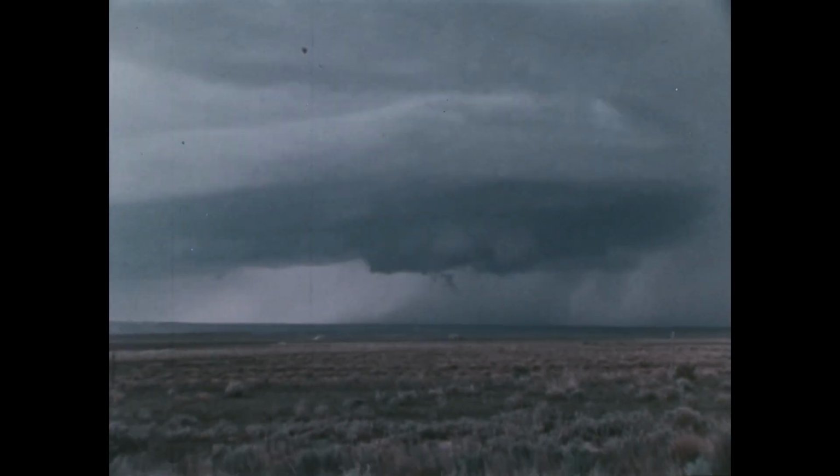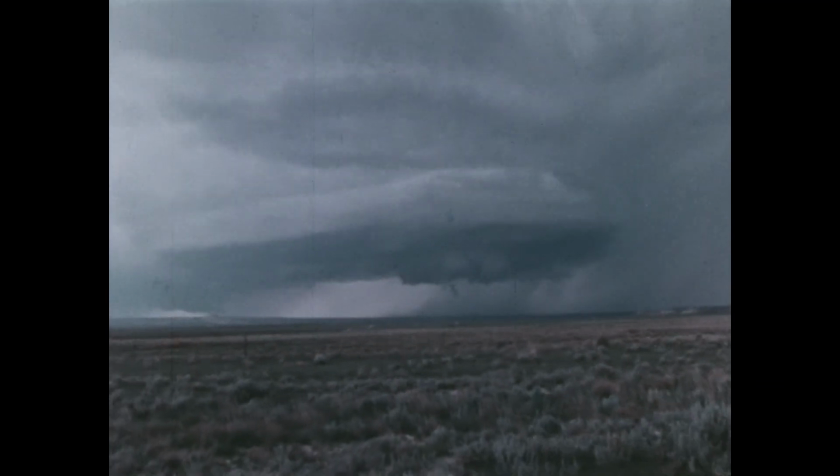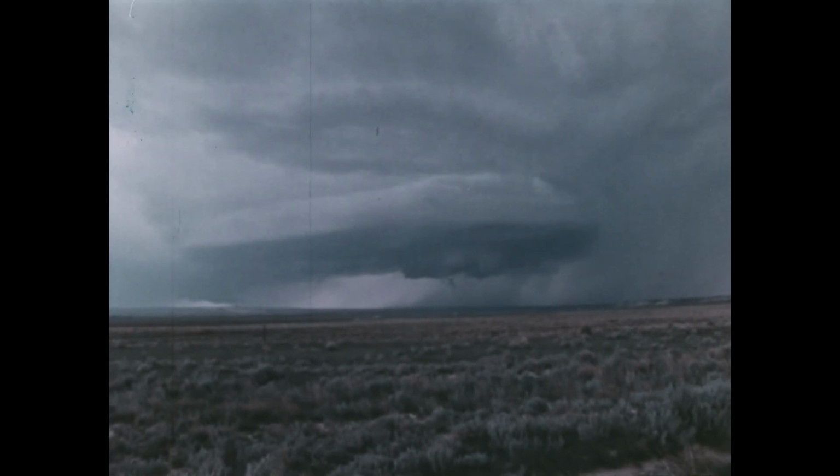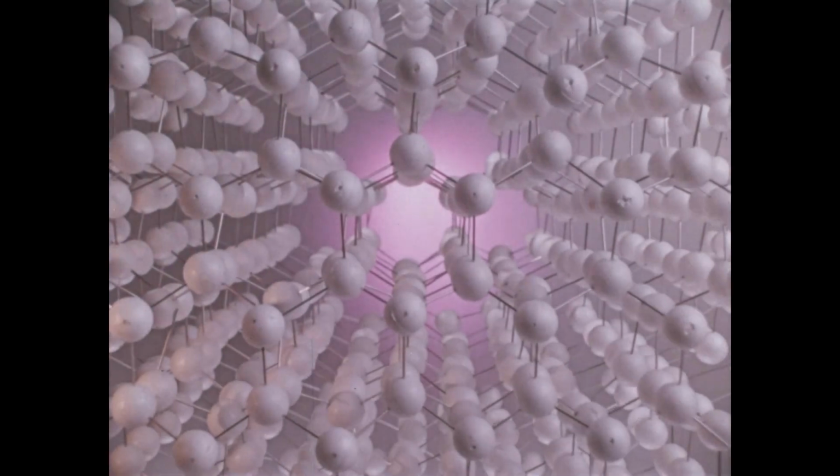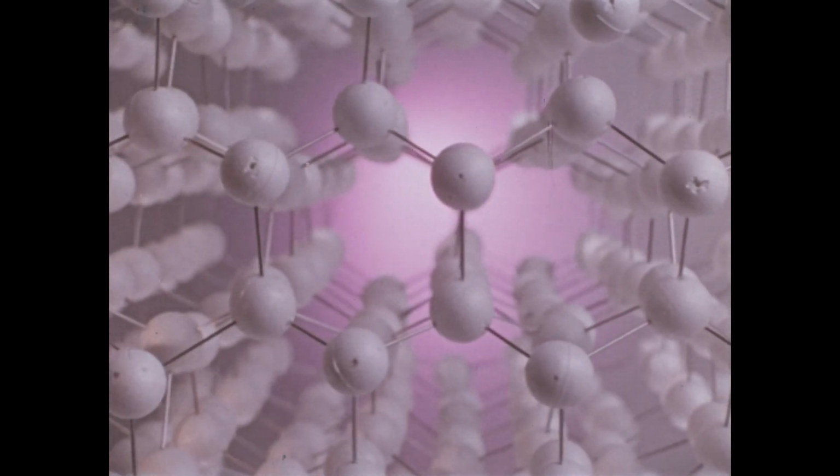Whether we seek to control or merely to understand the power and grandeur of the storm, many of its secrets lie in the microcosm of its inner core, in the birth and growth of individual ice crystals.